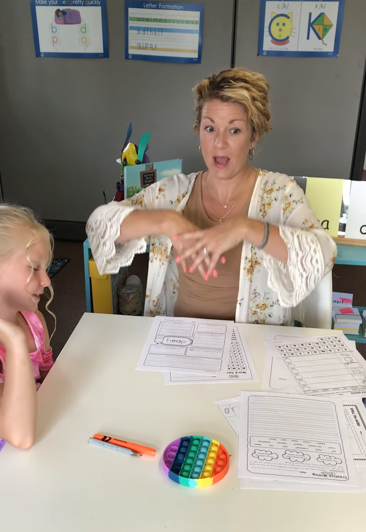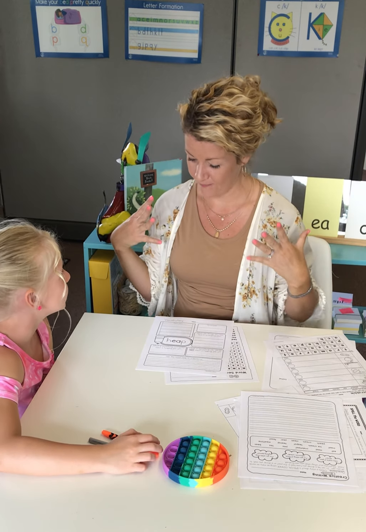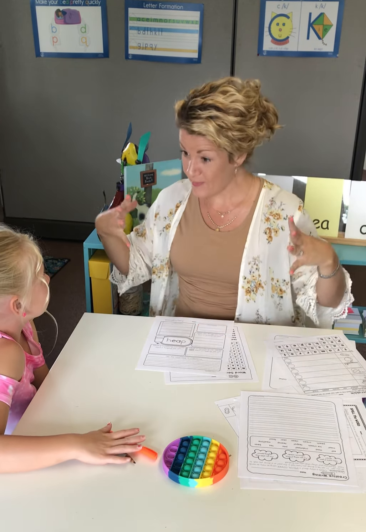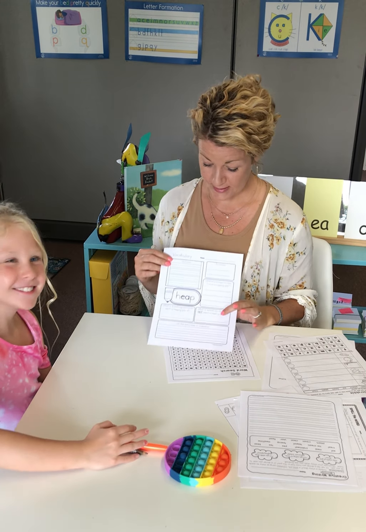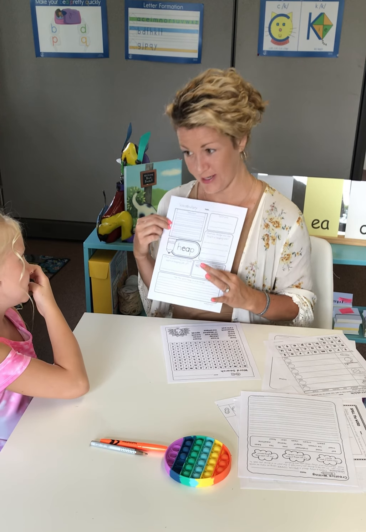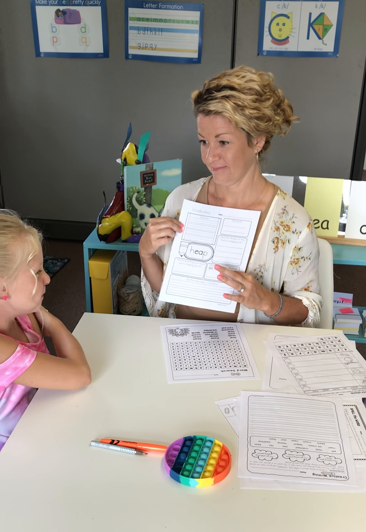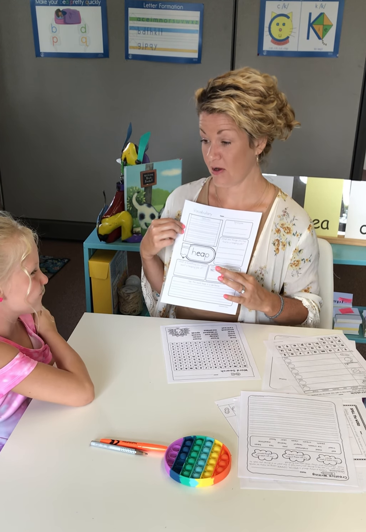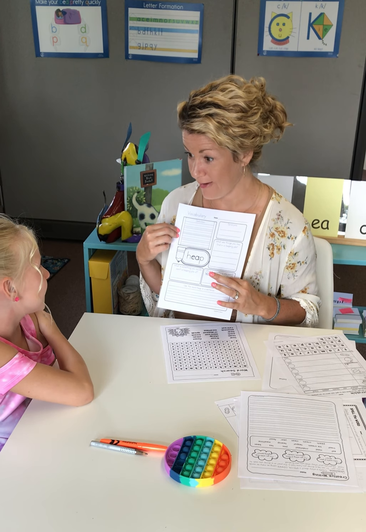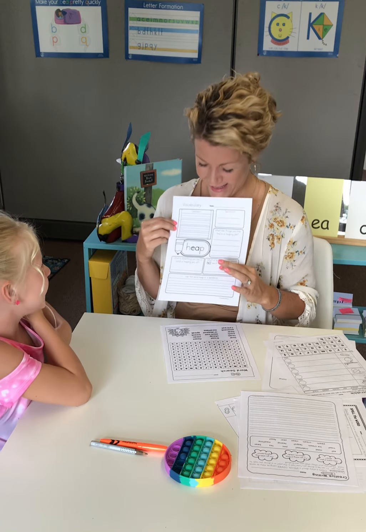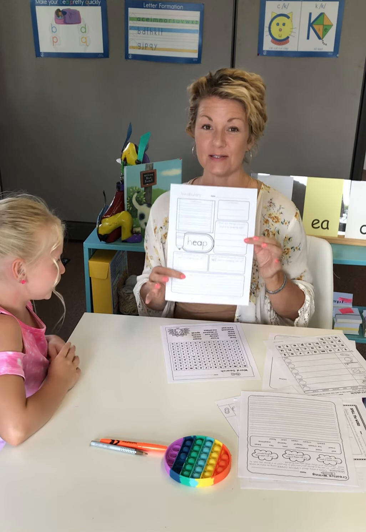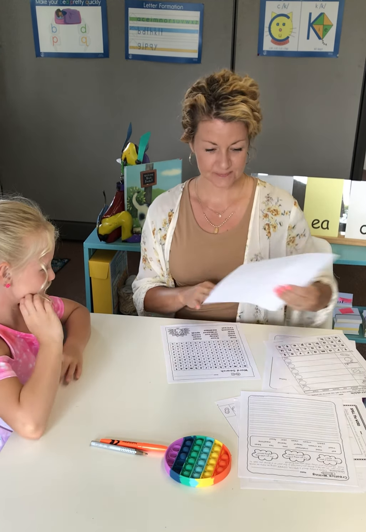So a heap is when you have like a big pile of something. What is something you would want a big heaping pile of? Cupcake. Oh, cupcakes. What is something you would not want a heaping pile of? You know what mine is? Dirty laundry. Oh, what is? Mine's dirt. Dirt. And then the student would use the word in a sentence.